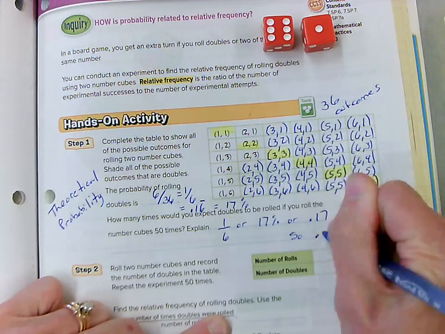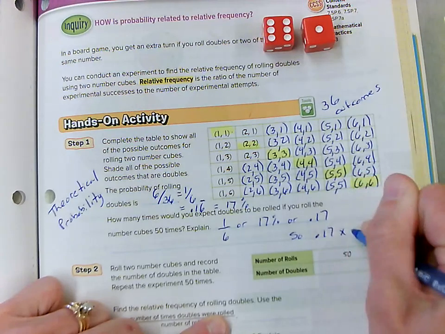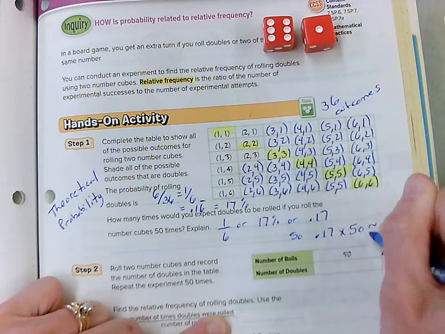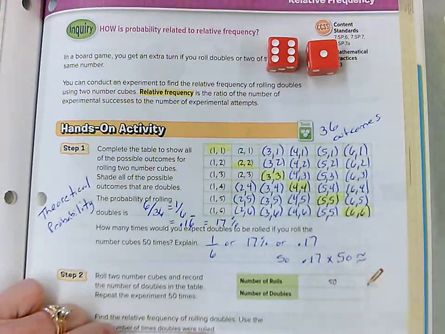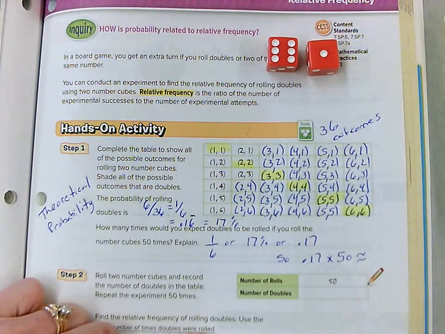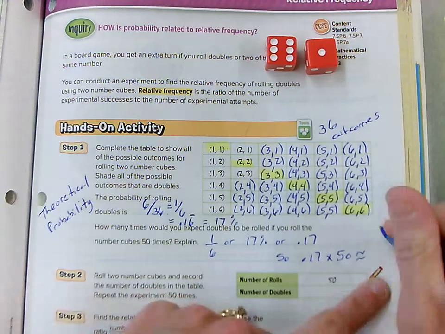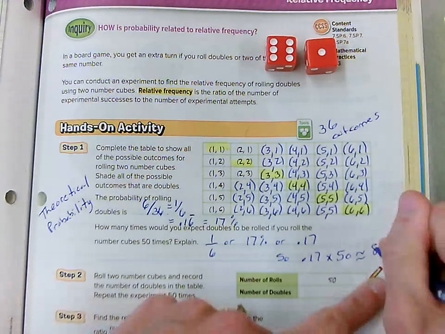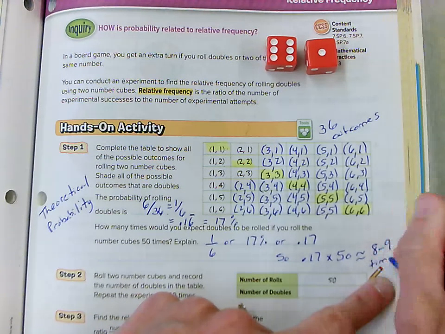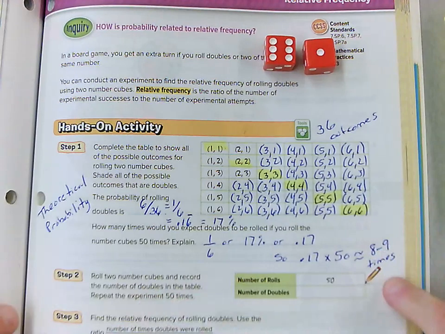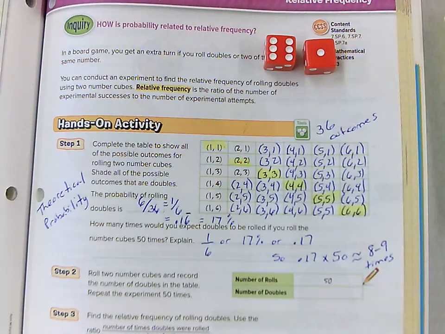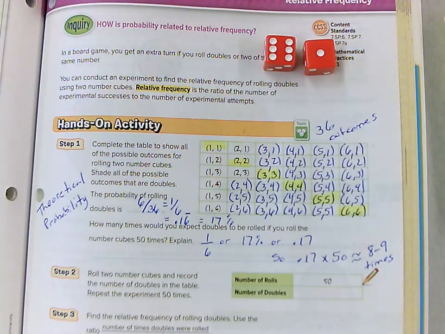So 0.17 times 50. And we're going to predict, if we multiply this out, you do get a decimal, 8.5. So you could say 8 to 9 times you could see doubles appear. 8 or 9 times.